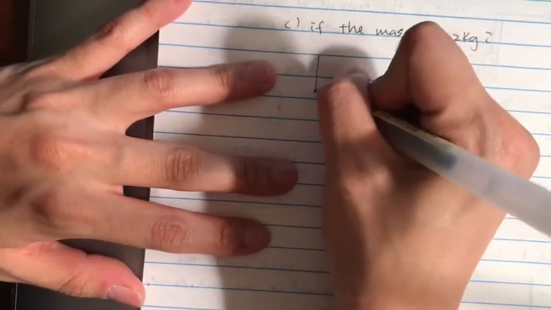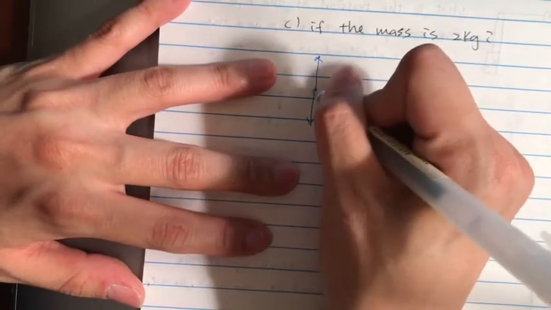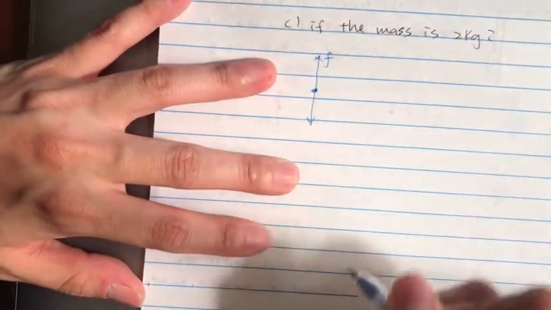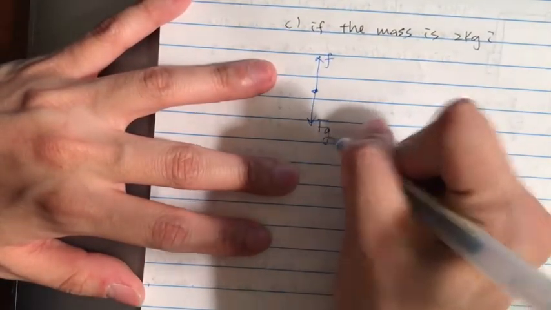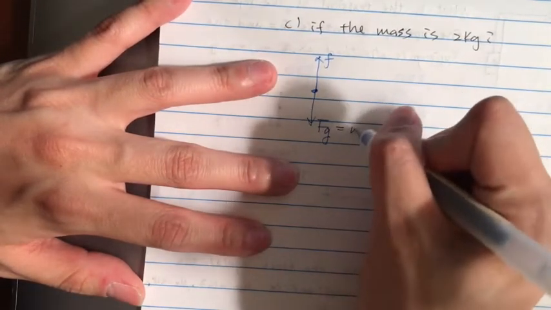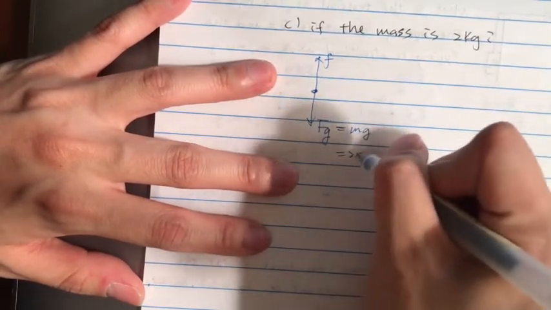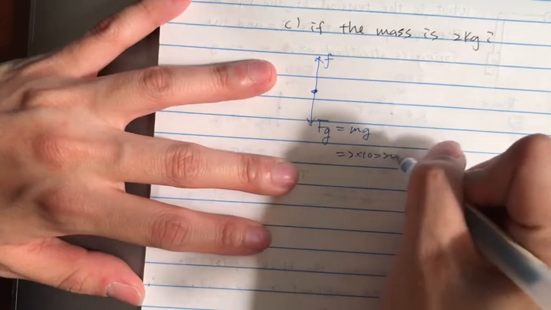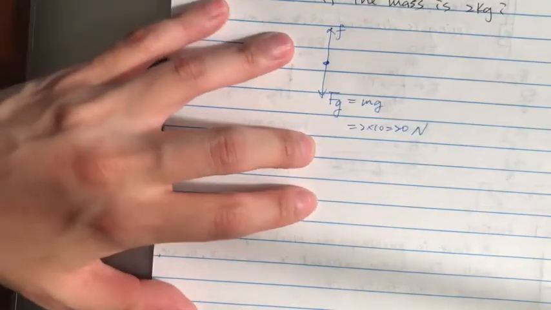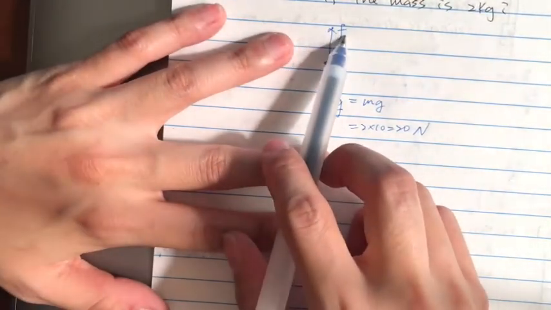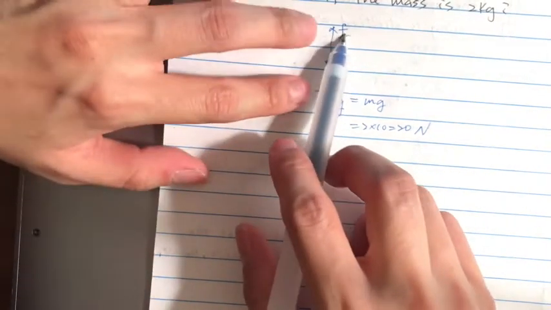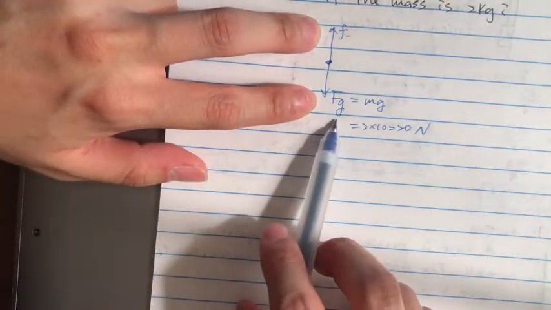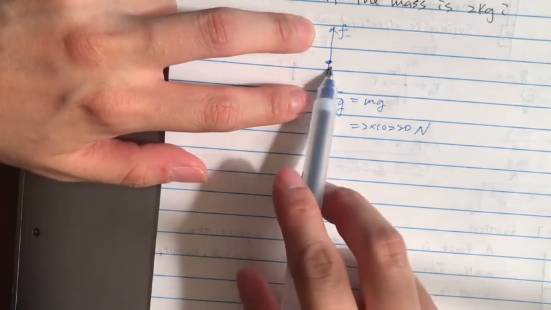Then we can look at the free body diagram. Again, the y direction will only have friction force and gravitational force. Gravitational force is mg, so that would be 2 times 10, that's 20 Newtons. So now I have to provide 20 Newtons of friction force here to cancel this out so that it will stay at rest.